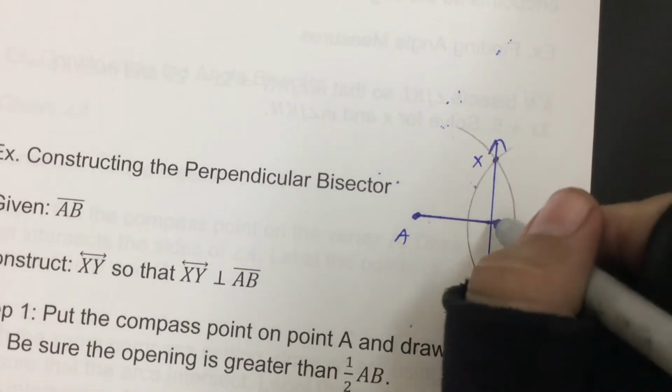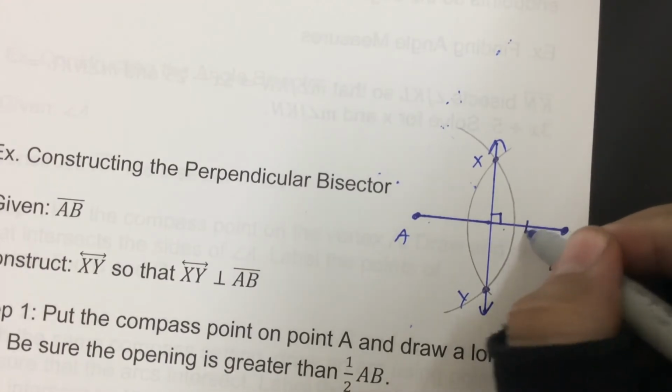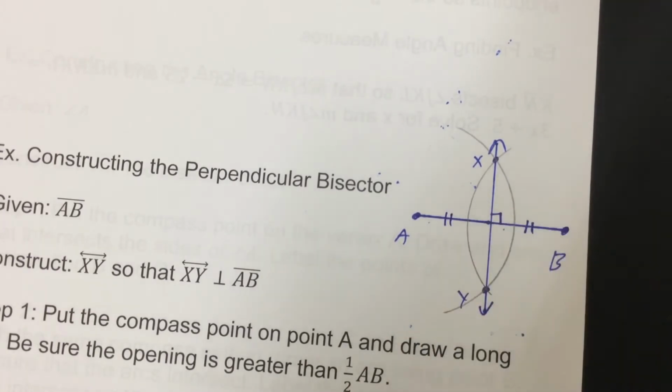And we can call this one X and this one here Y. So therefore, we have our 90-degree, our perpendicular cutting through, and it's a bisector. So this will be congruent to this one over here. So there we go. Perpendicular bisector.